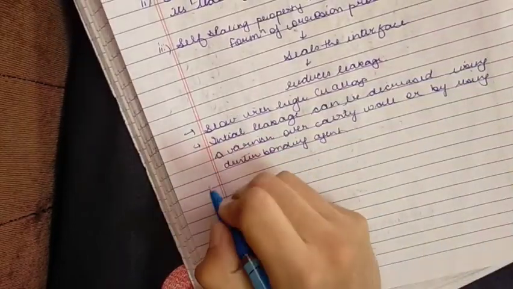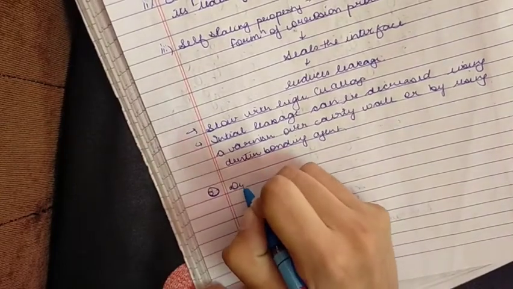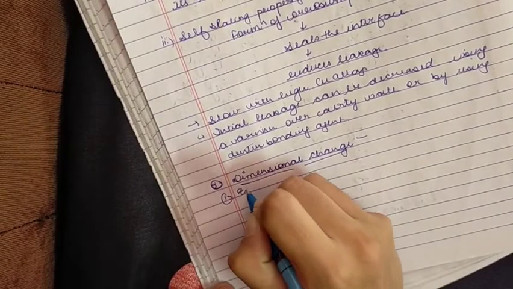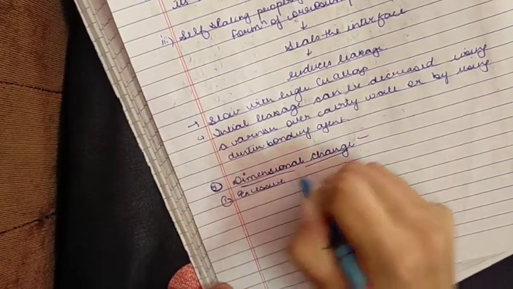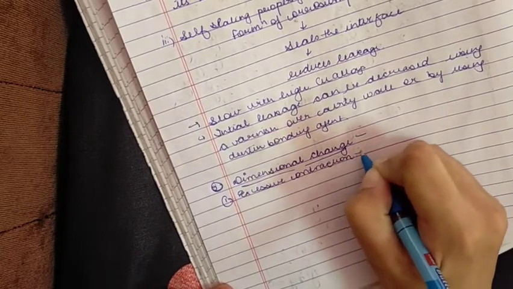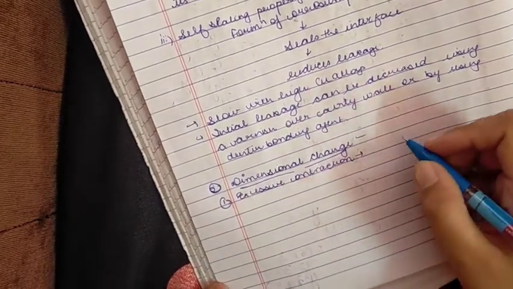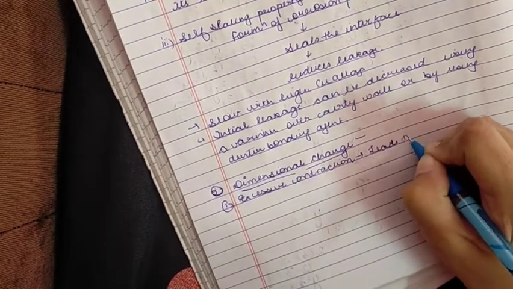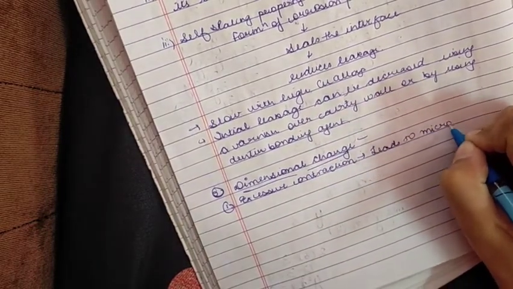Now, the second property we'll discuss is dimensional change. Excessive contraction leads to micro leakage.